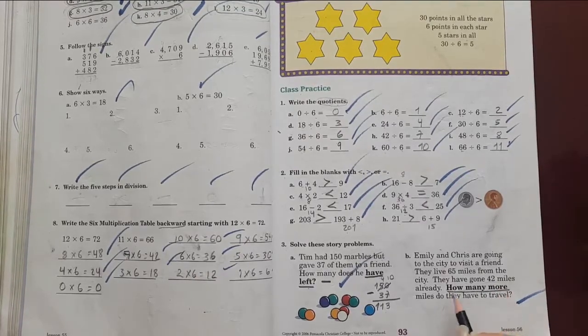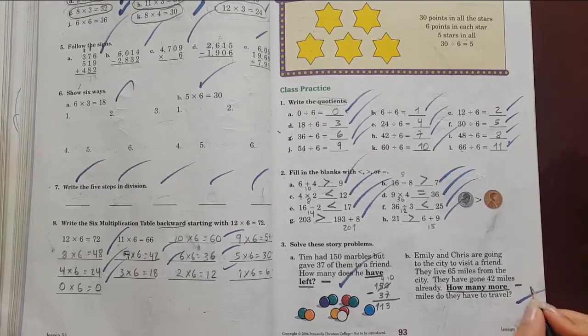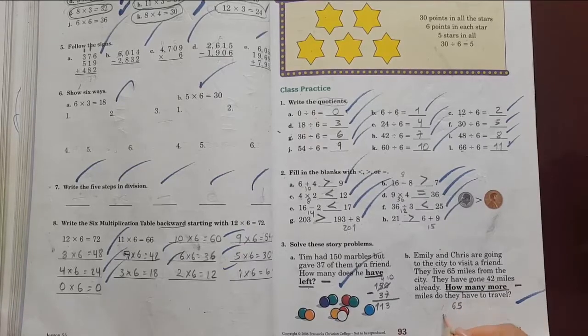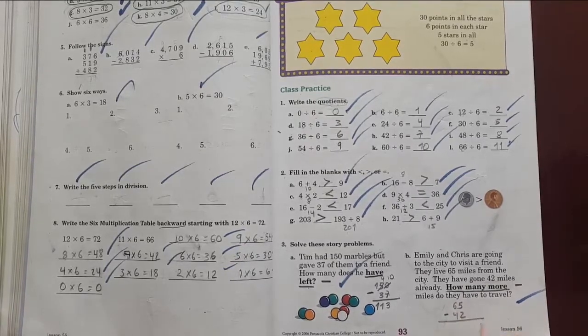How many more significa que debes restar, subtract. How many more, no te confundas por la palabra more. No es que digamos, como dice more es más. No. How many more, ¿cuánto de más? De lo que ya recorrió, ¿cuánto de más? O ¿cuánto le hace falta? So, you need to write 65 minus 42. 5 minus 2, 3. And 6 minus 4, 2. ¿Cuántas millas entonces le hace falta? 23 miles, right?